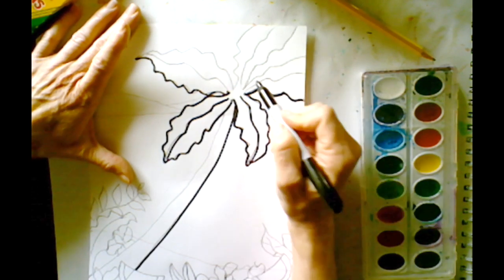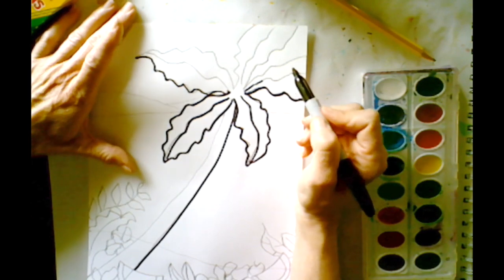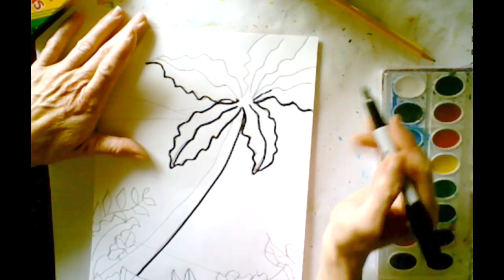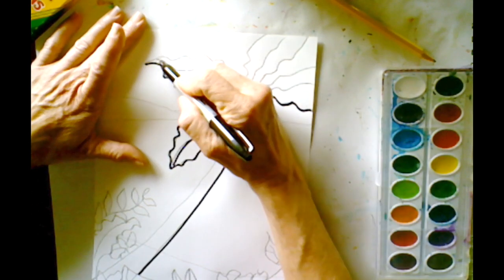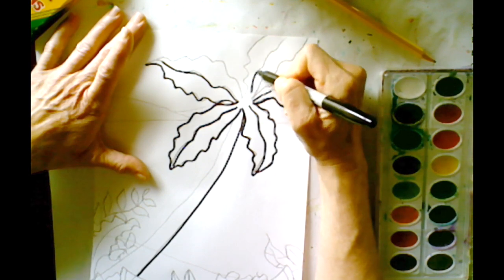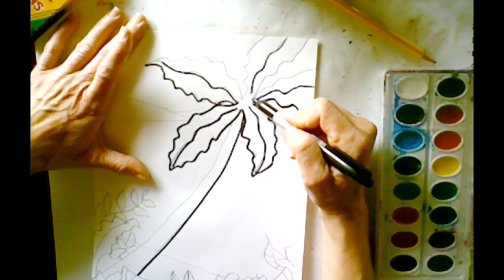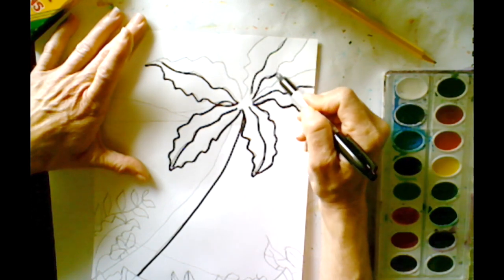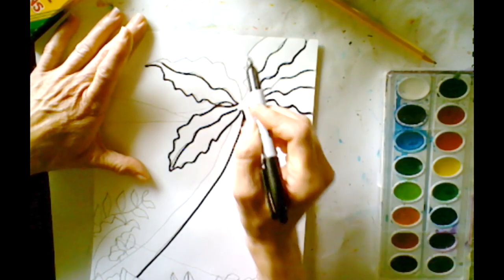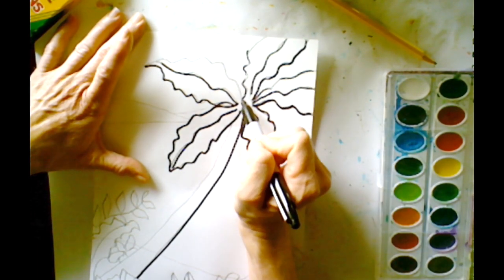And you can also pick and choose different lines that you want to outline and different lines that you want to just leave with pencil. So I'm going to do the middles of my leaves in black, and then I might leave some of the pencil lines with just a few black outlines. You don't have to outline the whole thing.